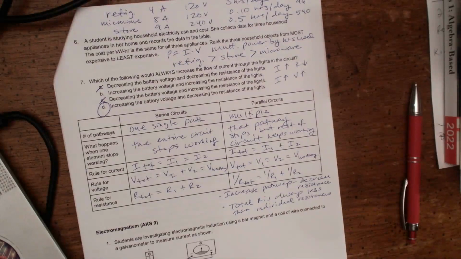Okay, so that was a quick summary of circuits, and then we'll move on to electromagnetism.